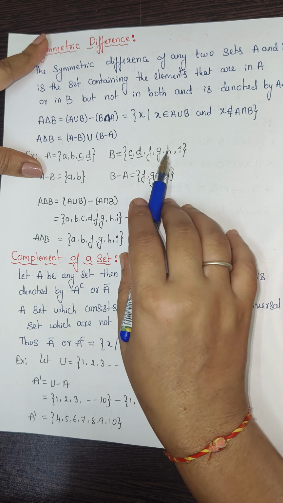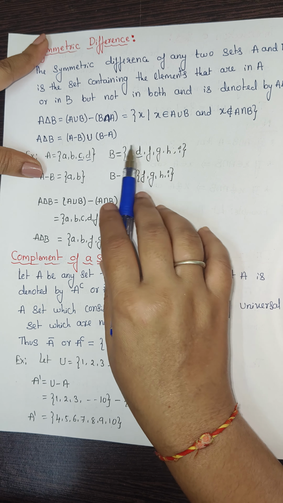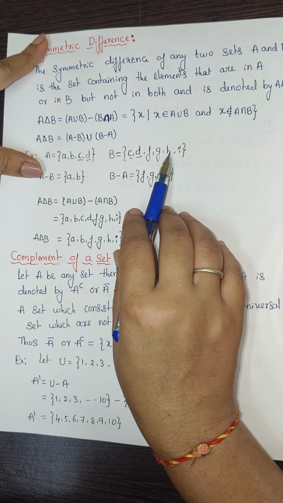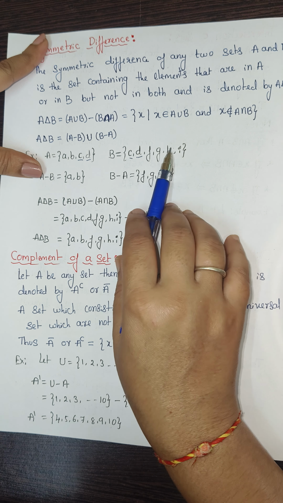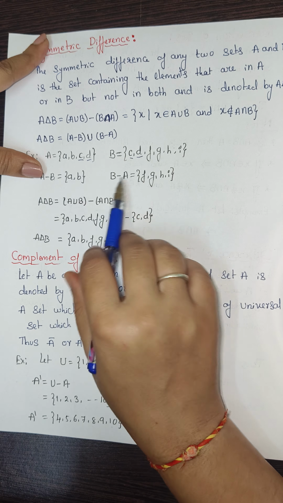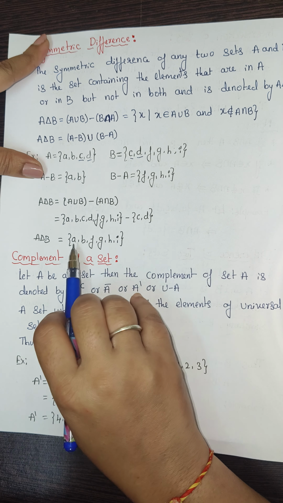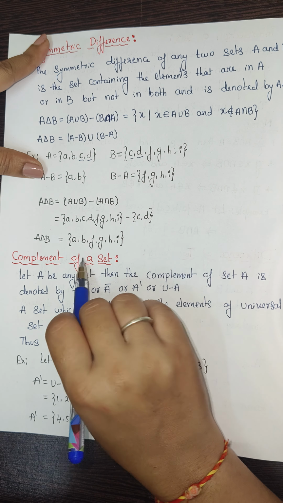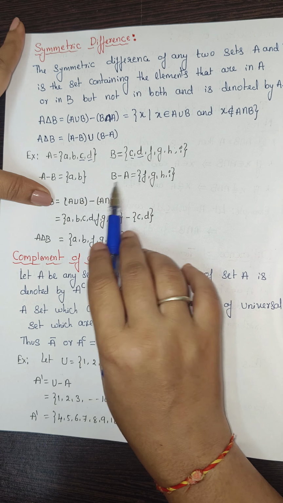B minus A means we have to write all the elements of B which are not in A. So that is F, G, H, I. F, G, H, I are the elements of B which are not in A. C and D are in A, so we don't write those. The union of these: A, B, F, G, H, I. Okay, A, B, F, G, H, I.